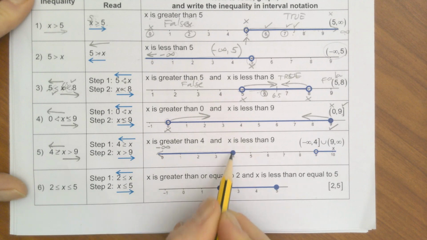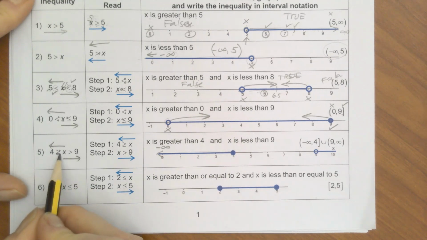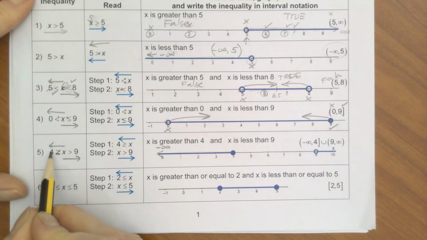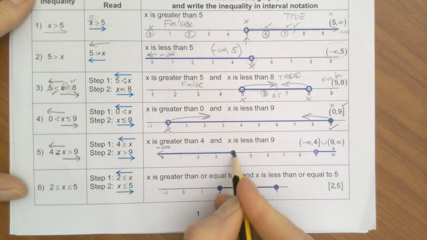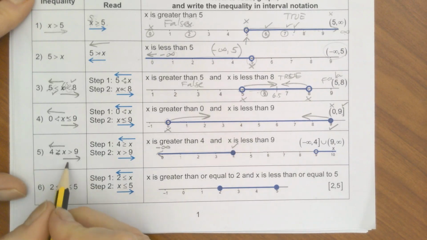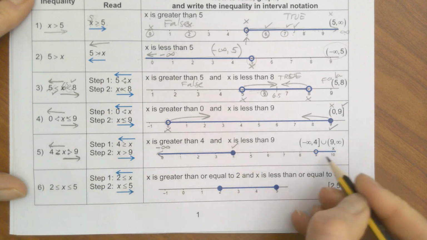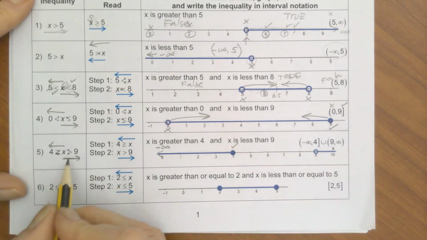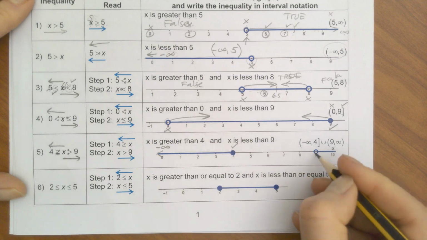Do we want 4? Let's check. Yes, because there's an equal sign. So it says X is smaller than or equal to 4. So we close the circle because we want it. Now we read it from the letter to the number. X is bigger than 9. But do we want 9? No, there's no equal sign here. So I keep the circle open.